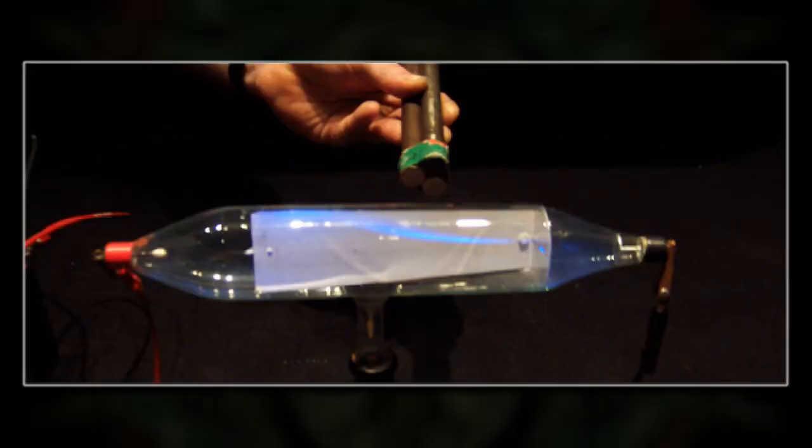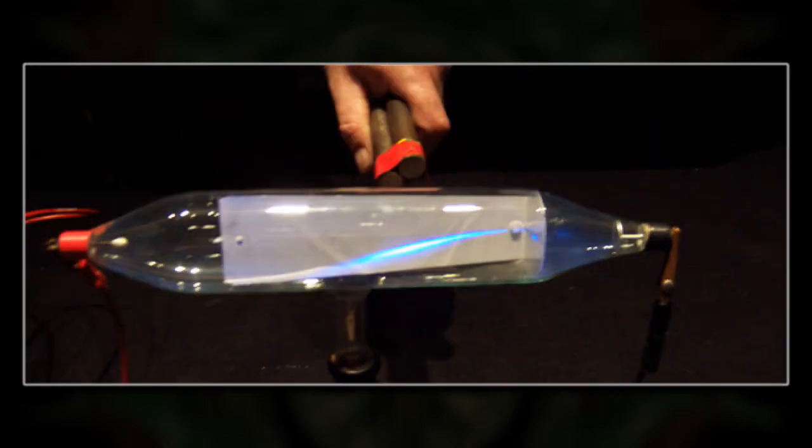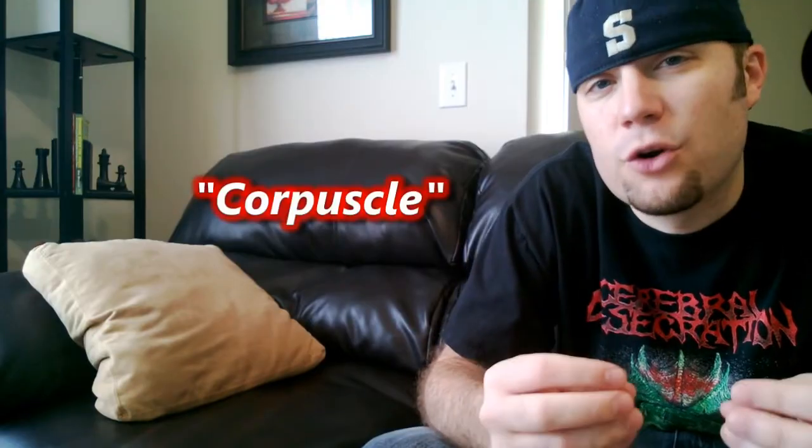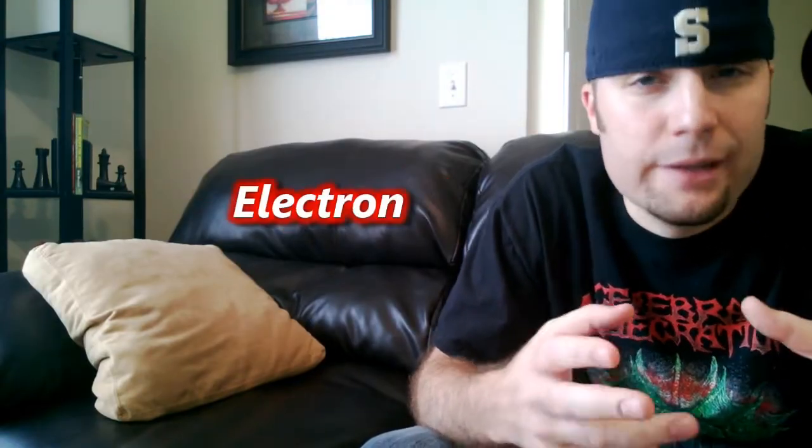Notice that when the positive end of the magnet is placed near the glass tube, the electric current bends toward it, and when the negative end of the magnet is placed near the tube, the electric current bends away. He then used these experiments to confirm the electric charge and the mass of a small particle he called a corpuscle, which we now know today as the electron.